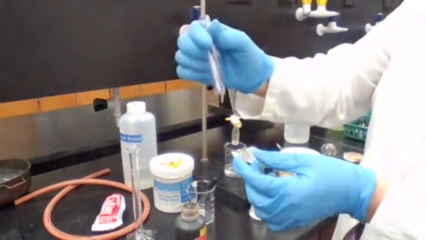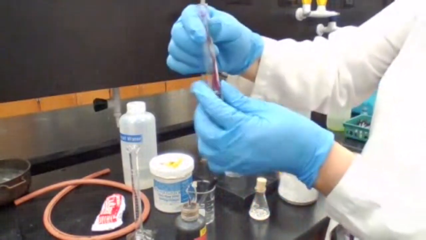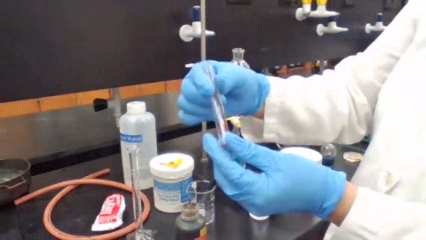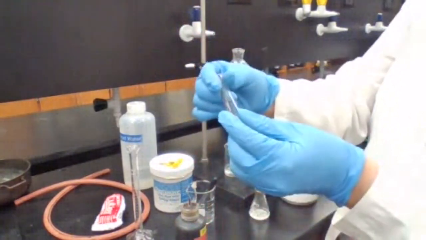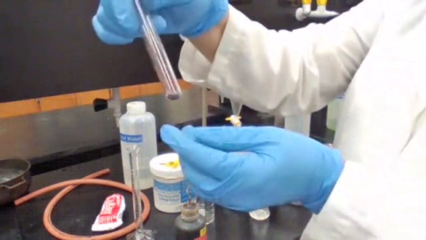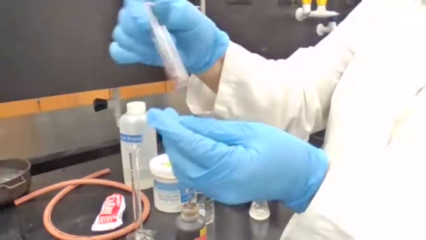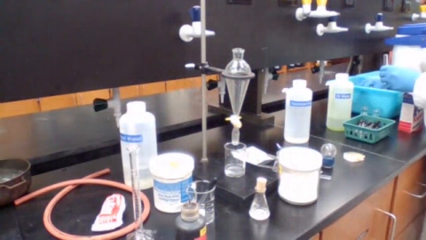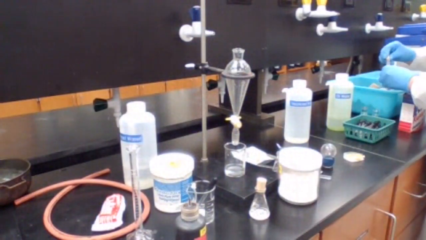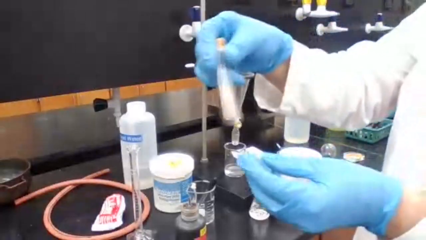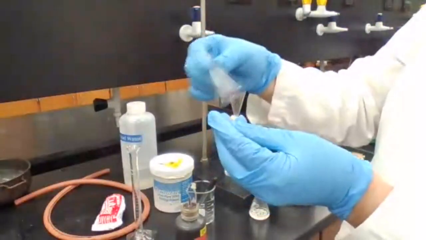How do you know that it is oxidized? If the color of the permanganate changes from purple to brown. So when you see a brown precipitate appear or brown color showing and the purple color disappears, that means you have a CC double bond.